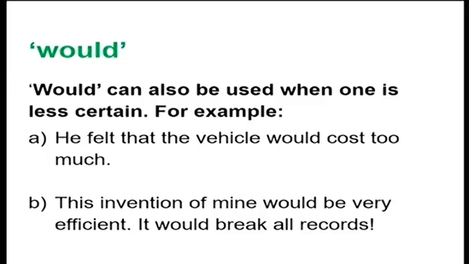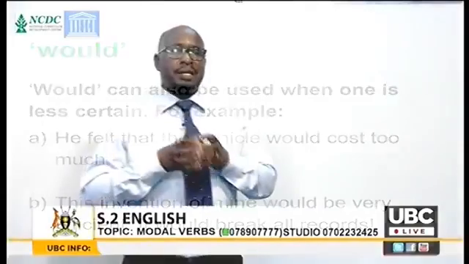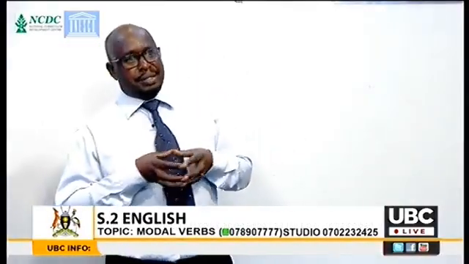Then sentence number 2 goes, this invention of mine would be very efficient. It would break all records. Again, there is some level of less certainty in that particular sentence.